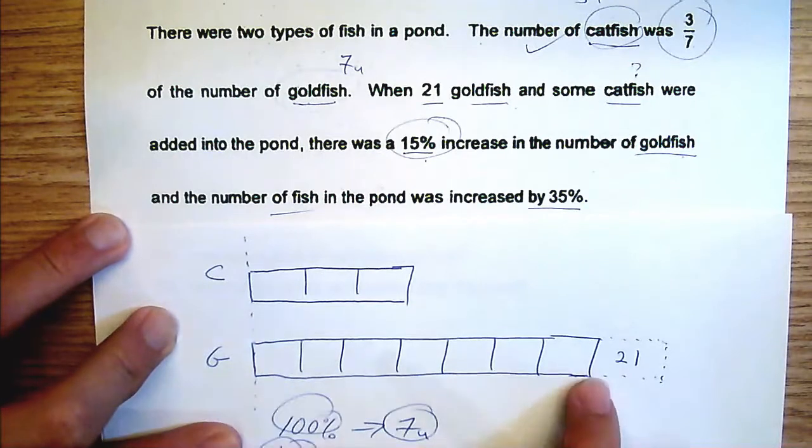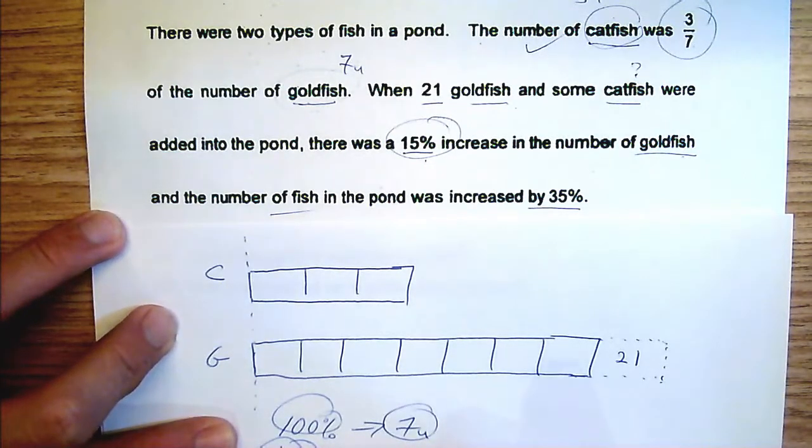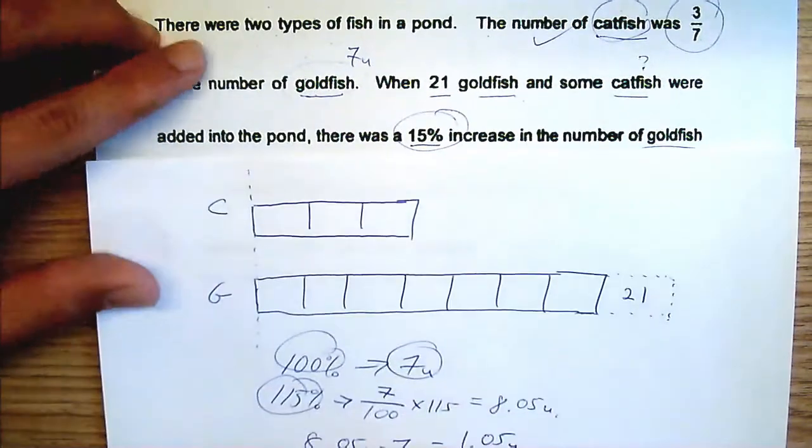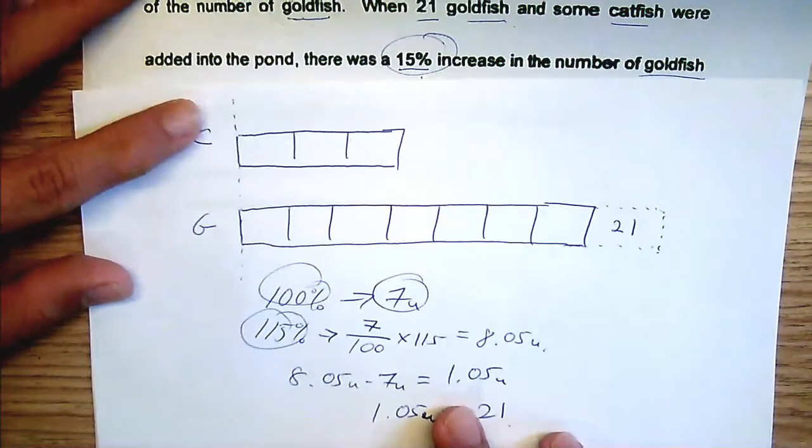So originally I only had 7 units, but after I add 21, I have 8.05 units. Doesn't it mean that 8.05 units minus 7 units equals 1.05 units? Doesn't it mean that 1.05 units represents 21 goldfish? Oh, so sorry, y'all cannot see, right? Yeah, okay, sorry. Let me repeat myself.